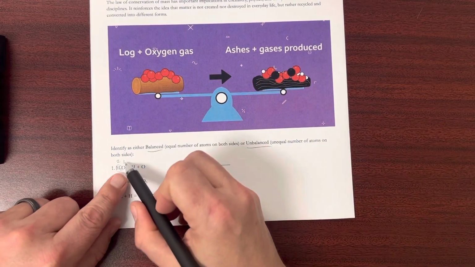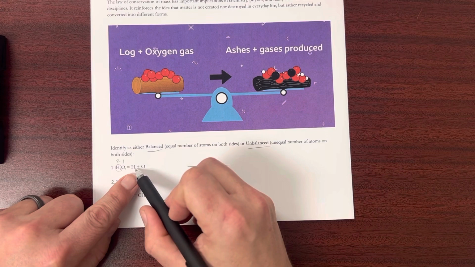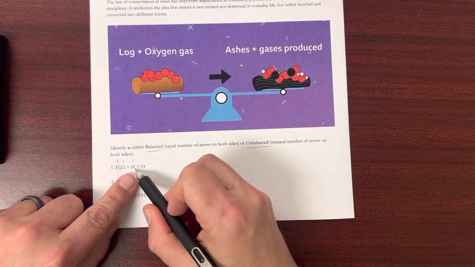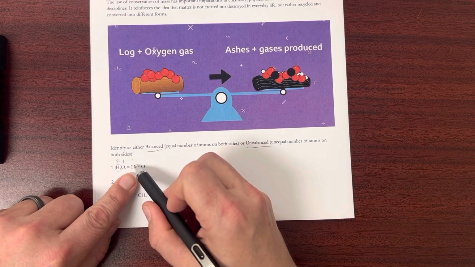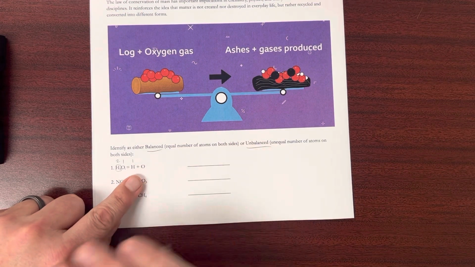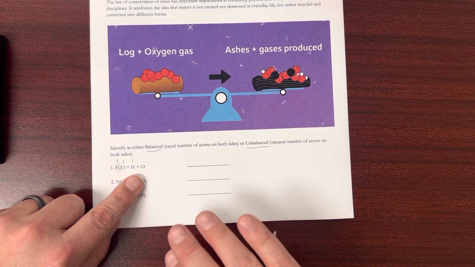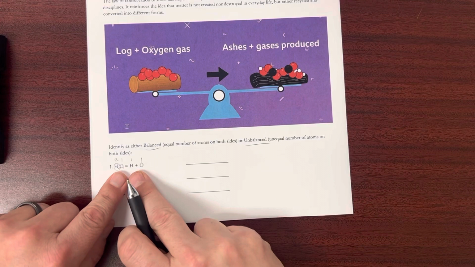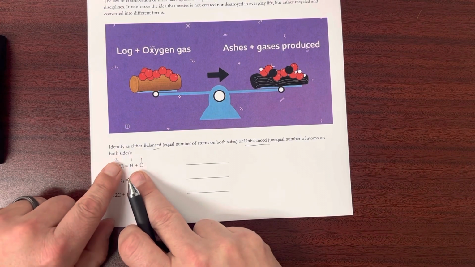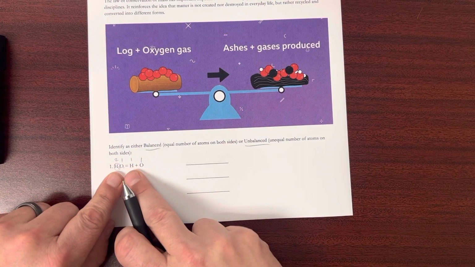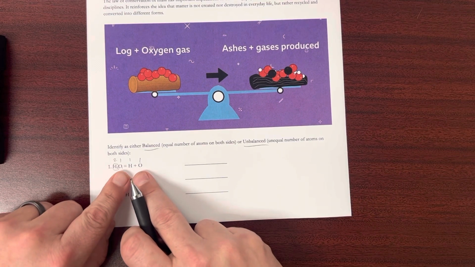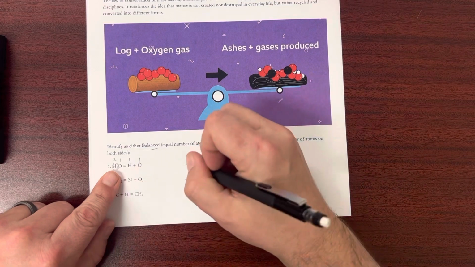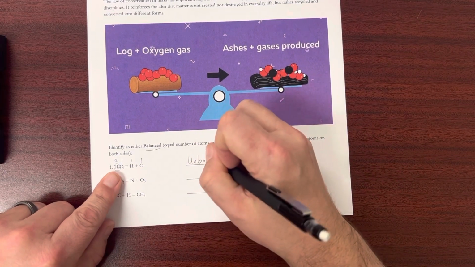2 hydrogens, 1 oxygen. Now I look at the other side. I have 1 hydrogen because there's no number down here to the right, so that's a 1. Plus just means it's separate, the oxygen is separate now. And there's only 1 oxygen. So this is unbalanced. 2 hydrogens on this side, only 1 hydrogen on that side. Same number of oxygens, 1 and 1, but not the same number of hydrogens. So I'm writing unbalanced.